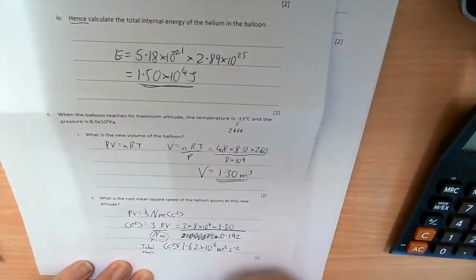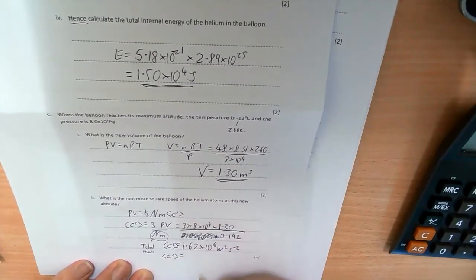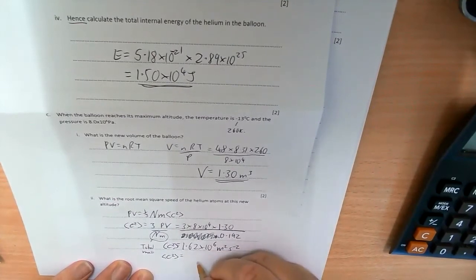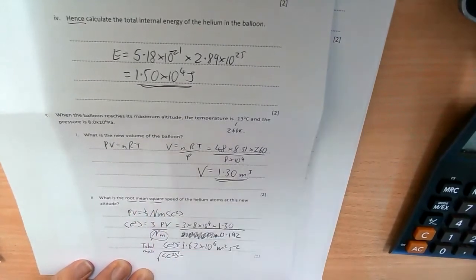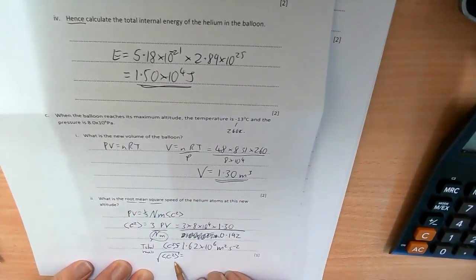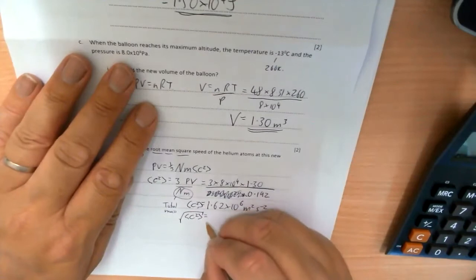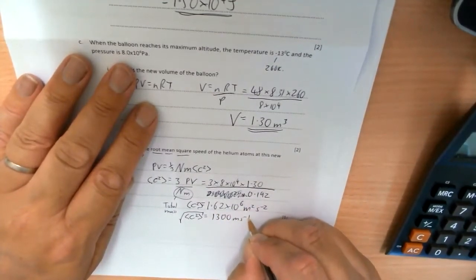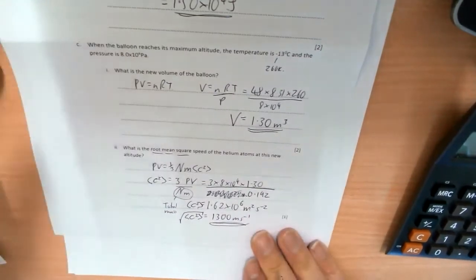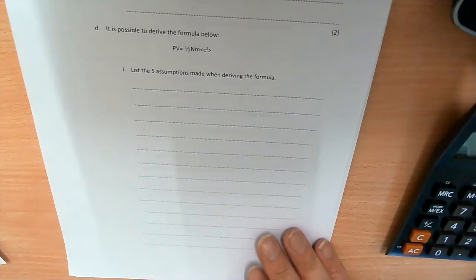So to get the root mean square speed, I have to square root it. That's because it says root mean square speed. If I have to square root it, that's easy to do. The square root of that number comes out to be 1,300 meters per second. There's your answer. Okay. Right, moving on.